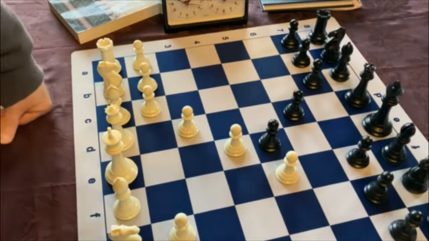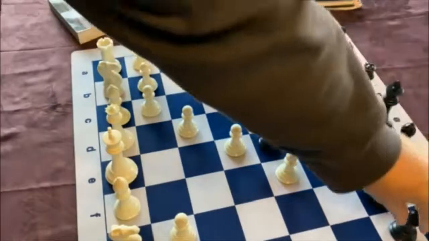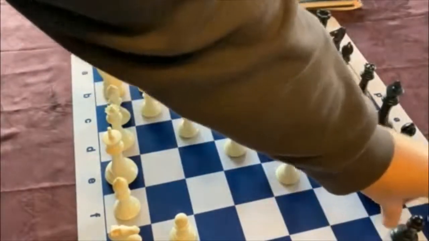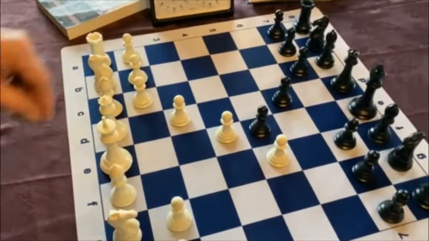So now that we've discussed a pawn has the ability to move 2 spaces on opening, let's see what I mean about en passant.